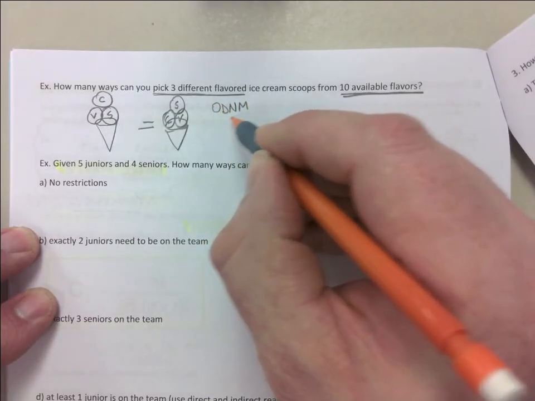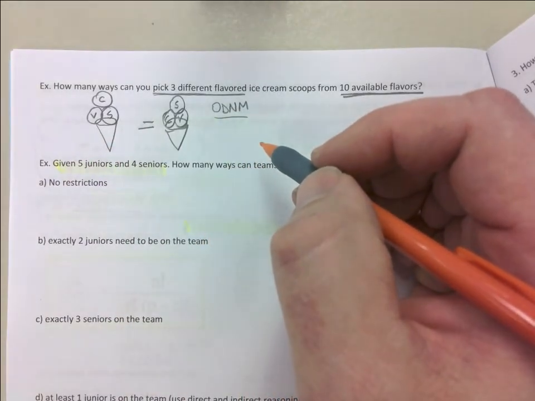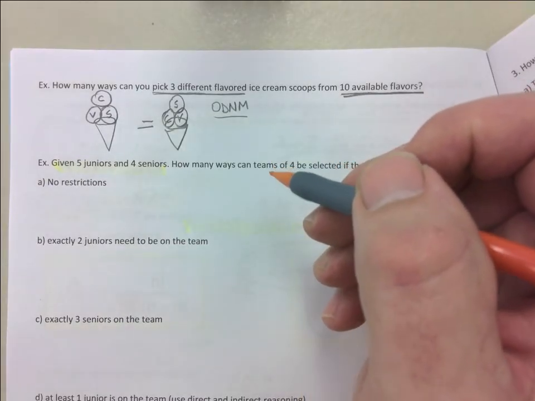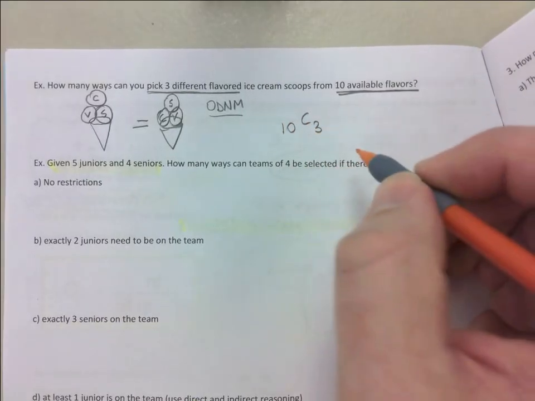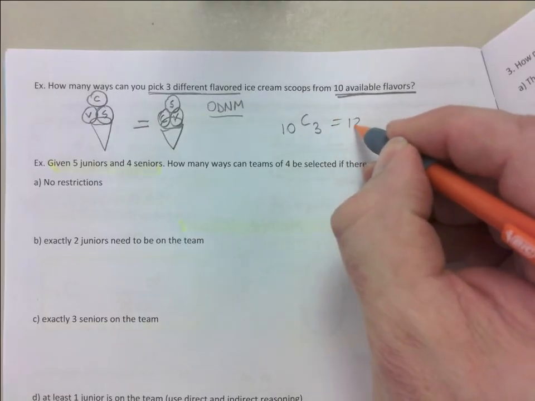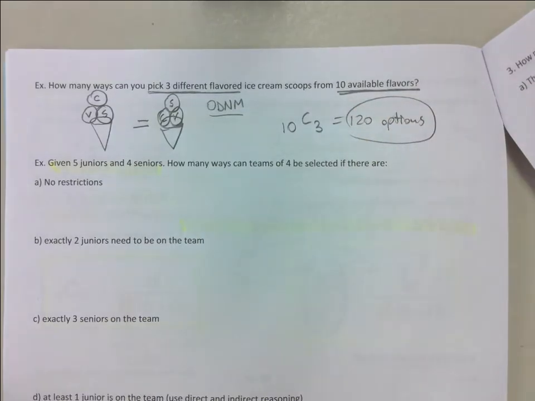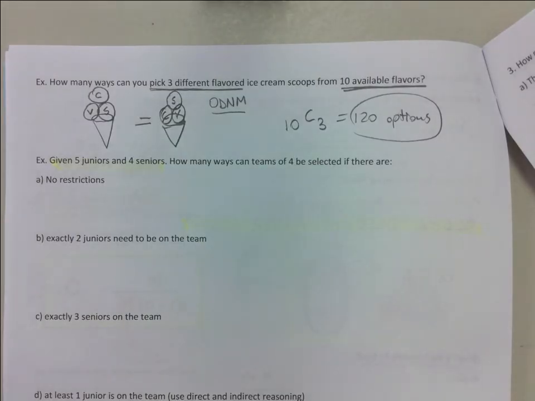I know someone in here is right now thinking, Mr. Dirksen, I'm the one that tells the server to give it to me in a certain order. That's okay, but technically it doesn't matter. So here it would just be 10 choose 3. That's 120 options. We wouldn't care about the order. If the order mattered, it would be a whole lot more options that we could make. Okay?